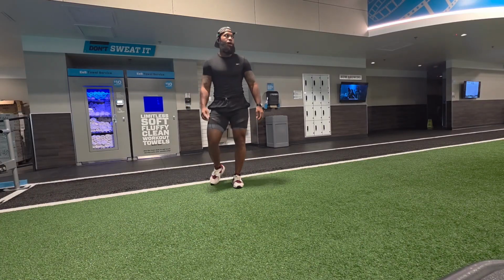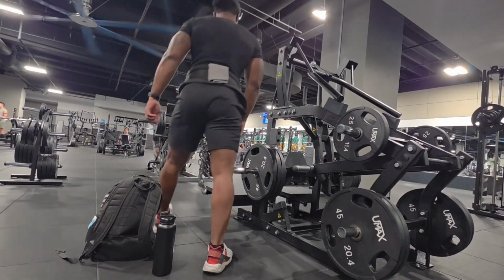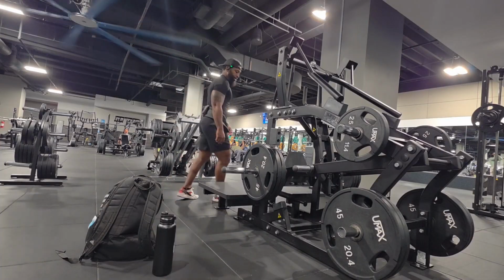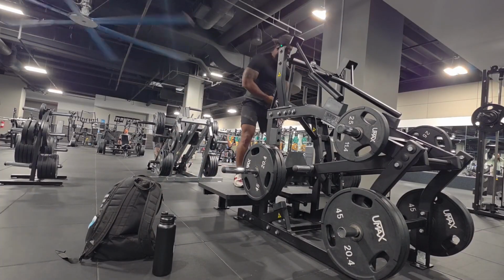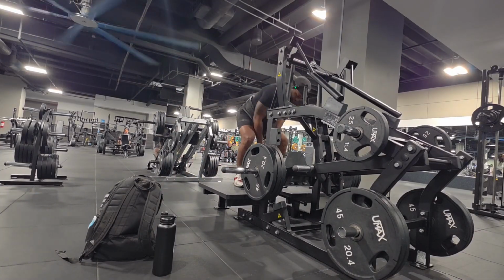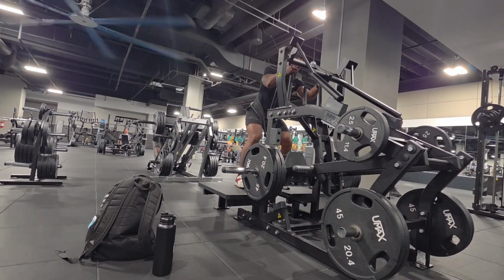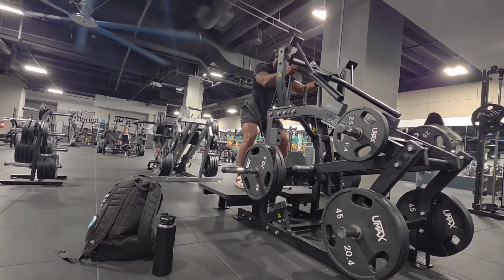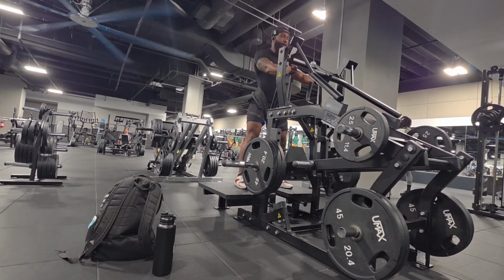All right, let's go lift. All right, first set is gonna be the pit shark. We love the pit shark. Allows us to get some load on our body, on our legs, without loading up our spine. So we're gonna start out with a little bit of a warm-up set.